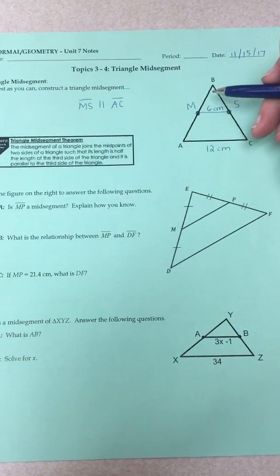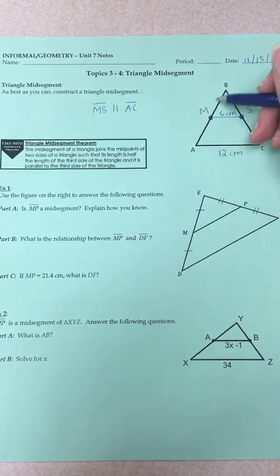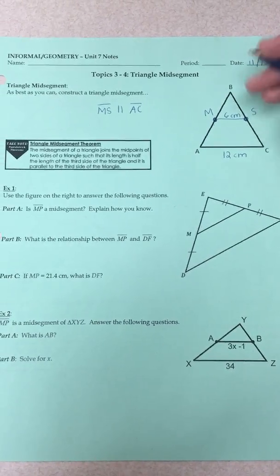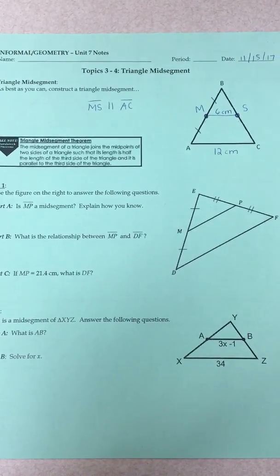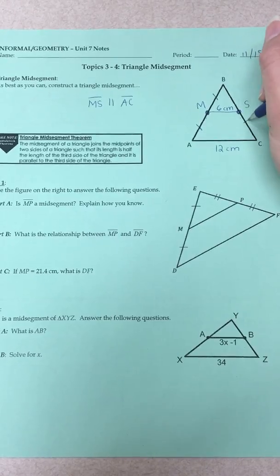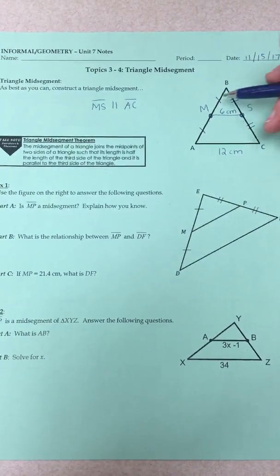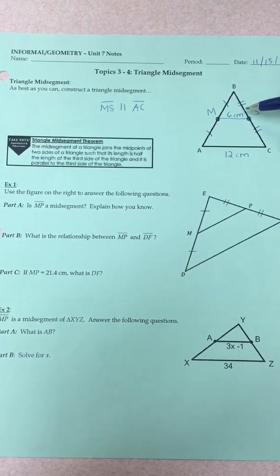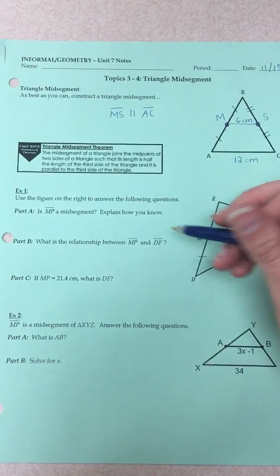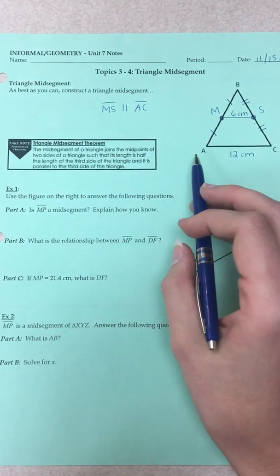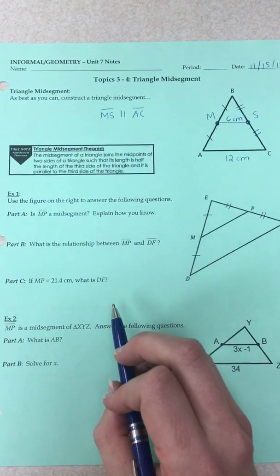Now, one thing I also forgot to draw is if these are both midpoints, that means my sides are being split in half, which means the length from A to M is the same as the length from M to B. And the length from, let's say, C to S is the same as the length from S to B. So usually you see tick marks anytime you have a mid-segment. If you look at some of the pictures on the notes today, you'll see those tick marks. Okay, so that's what a mid-segment is. And now we're going to do some examples on it.